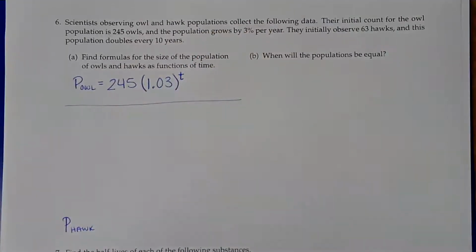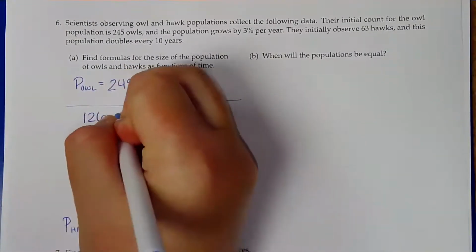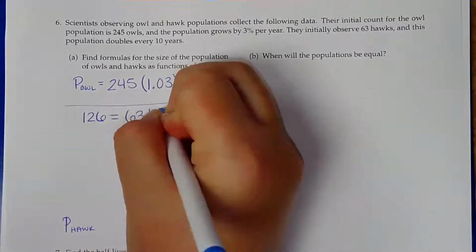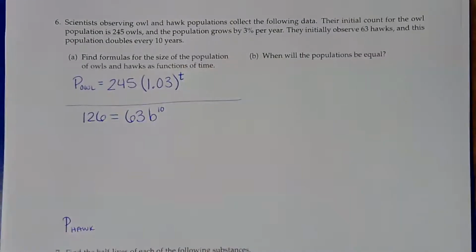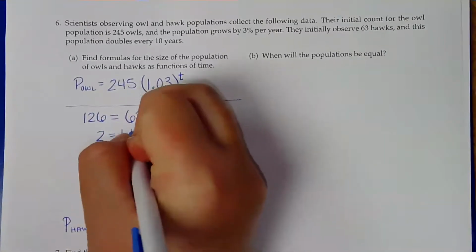And then for the hawks, it says there's initially 63 hawks, and that the population doubles every 10 years. So if it doubles from 63, that means I'd have 126 hawks, and that'll be equal to 63 times b to the 10th. And that 10 is because it takes 10 years for them to double. So if I divide by 63, I get 2 is b to the 10th.